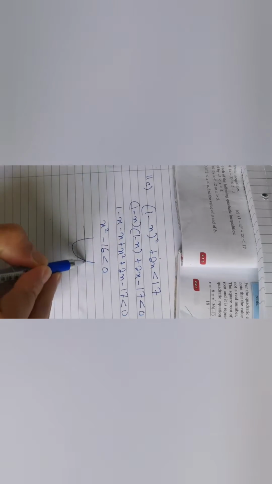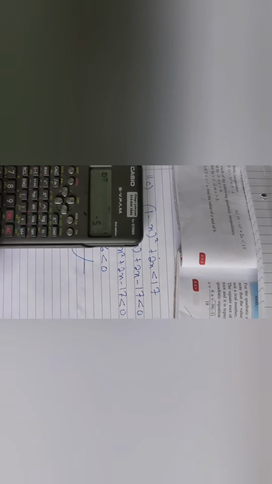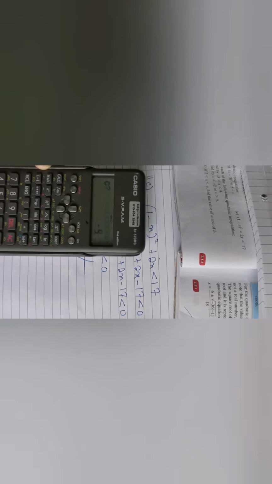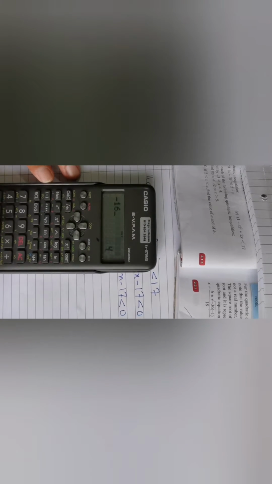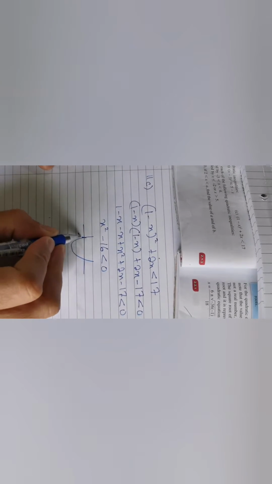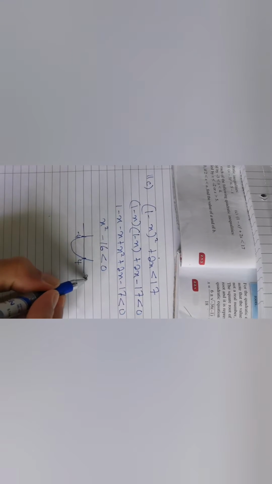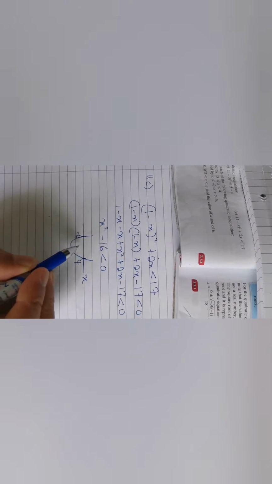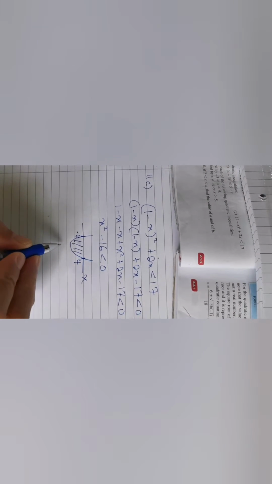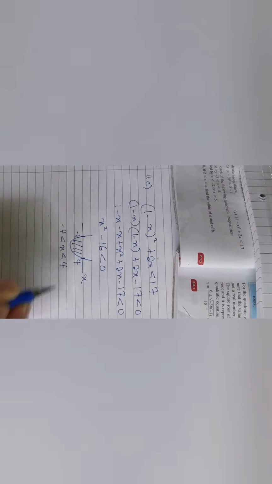Then using calculator, A is 1, B in this case is 0, C is negative 16, you get 4 and negative 4. So negative 4 here and 4 will be here. Less, because it's x-axis, less will be below this one, so it will be here, right? So x is between negative 4 and 4.